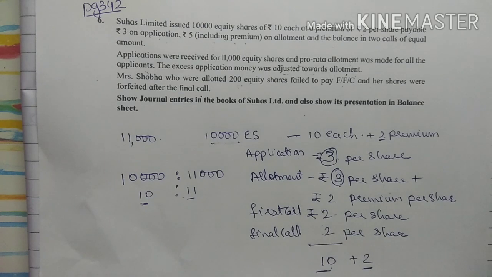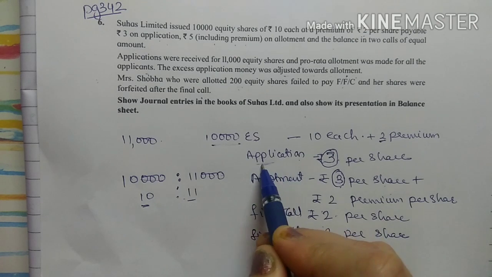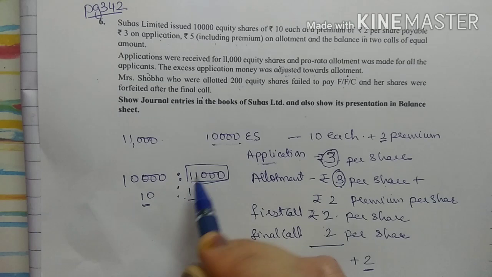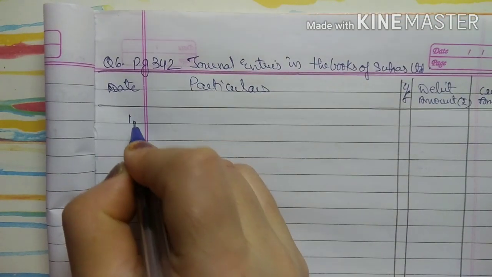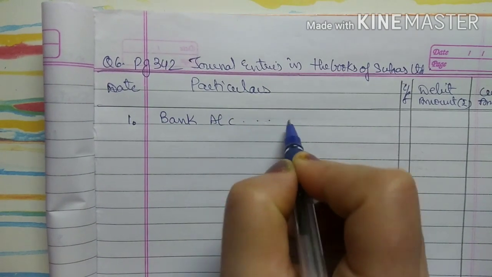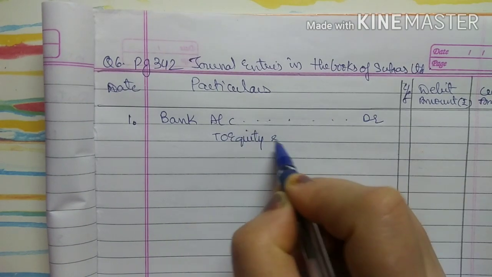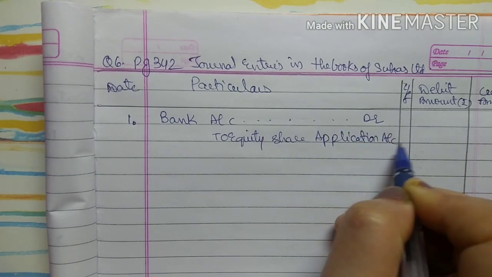Okay, so now we will start with the journal entries. So first entry will be for the stage 1, that is application. So here applications received were 11,000. You had issued for 10,000, but how many applications came? 11,000. So the application entry, first entry will be done for 11,000 and the entry will be bank account debit to equity share application account, right?